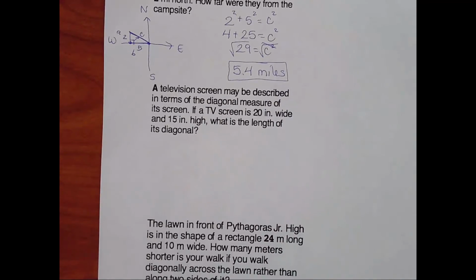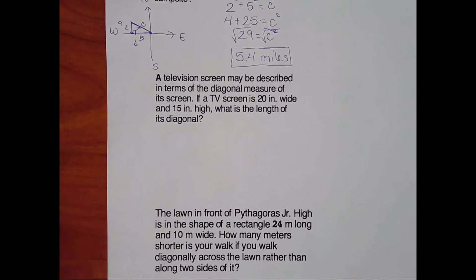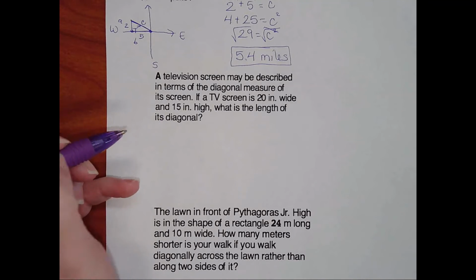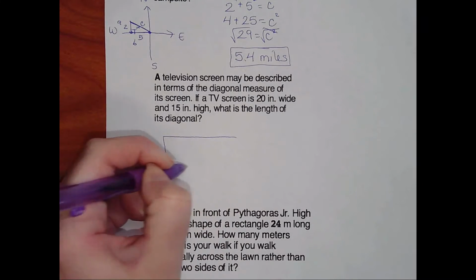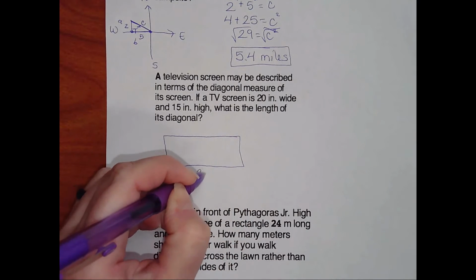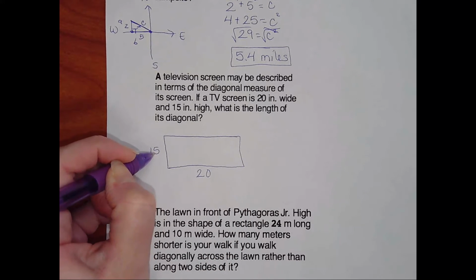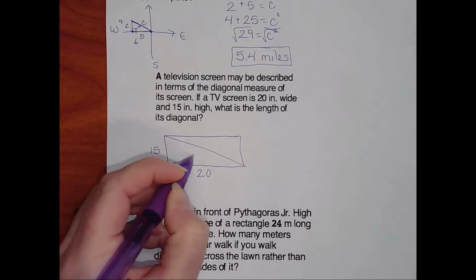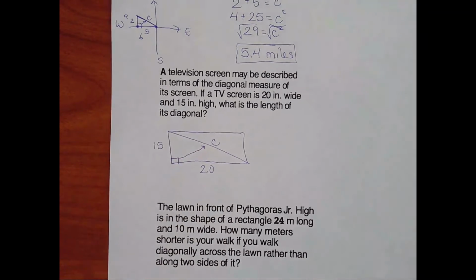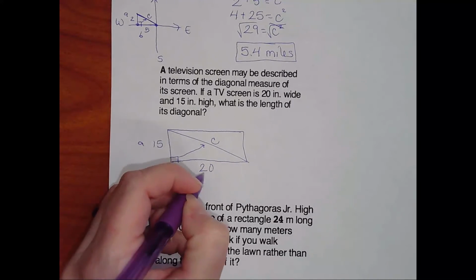Next one, it says a television screen may be described in terms of the diagonal measure. If a TV screen is 20 inches wide and 15 inches high, what is the length of the diagonal? So there we go. Go across from there. You are solving for C in this case, so these are your A's and your B's.